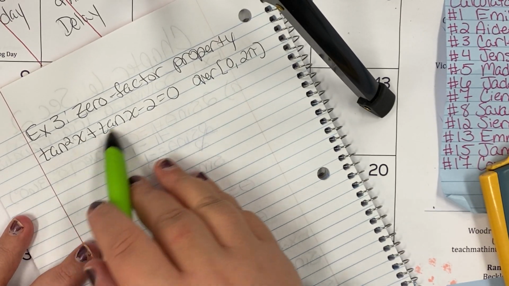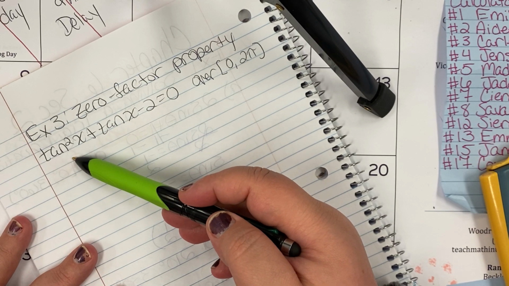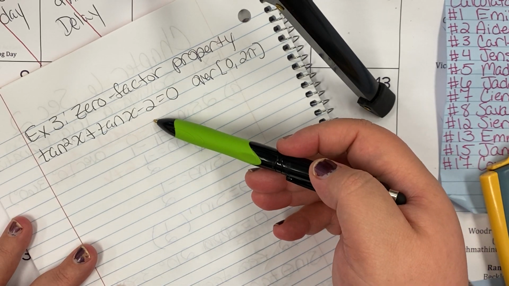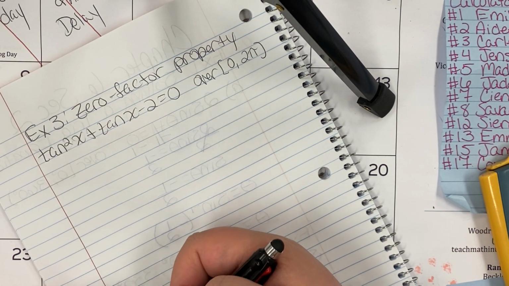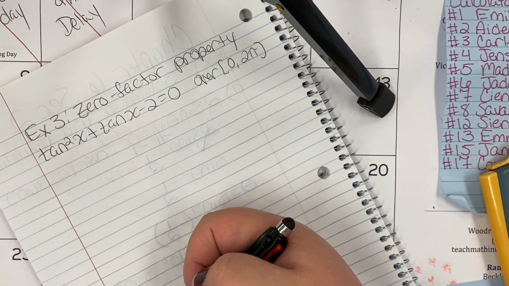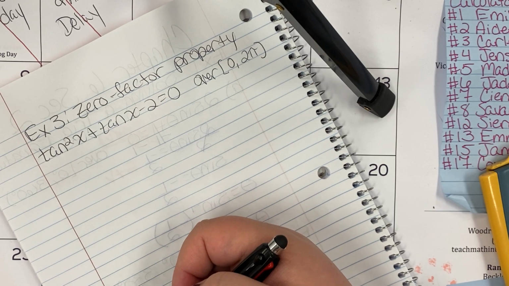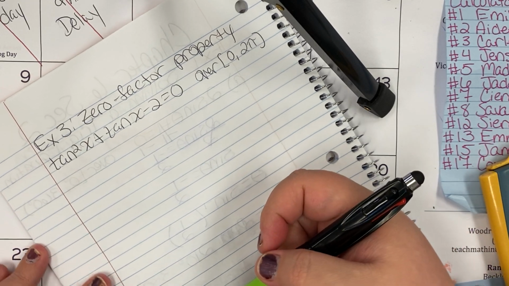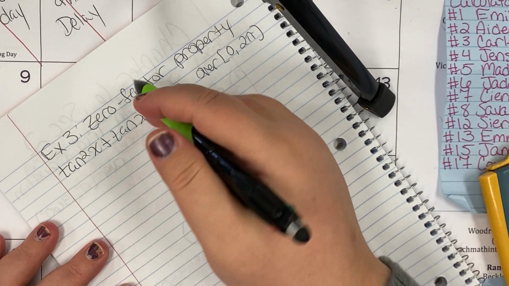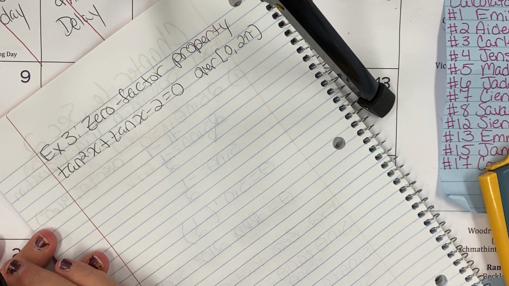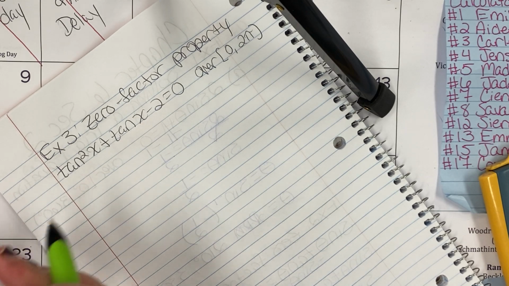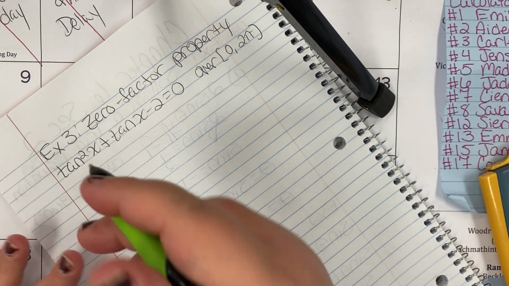So this here, think of it as a quadratic. This is x squared plus x minus 2 equals 0. You guys know how to do quadratics. So this, we're going to factor it down. I need 2 numbers that multiply to give me 2, but are going to add in the middle to give me that tangent.